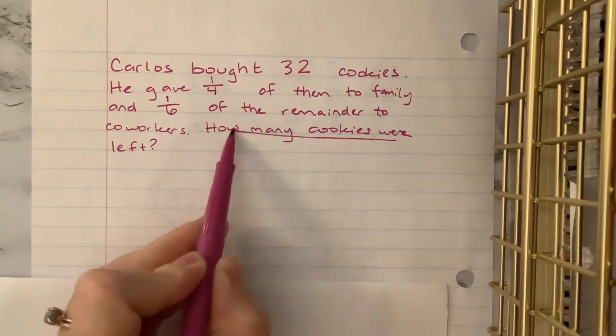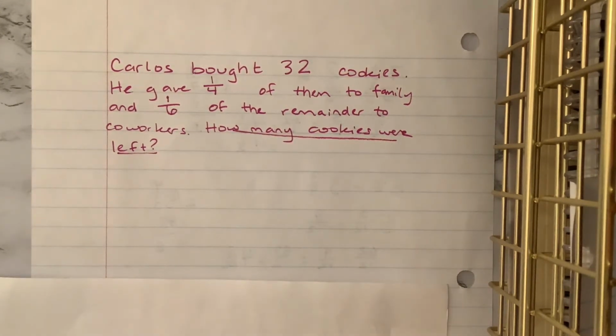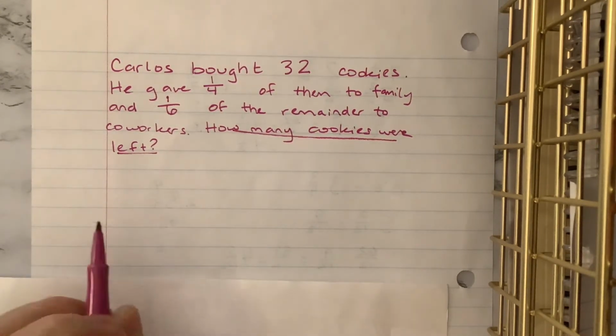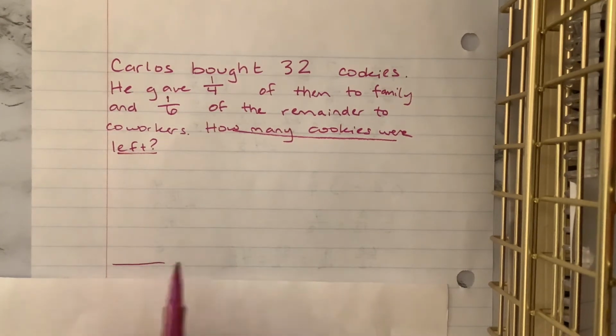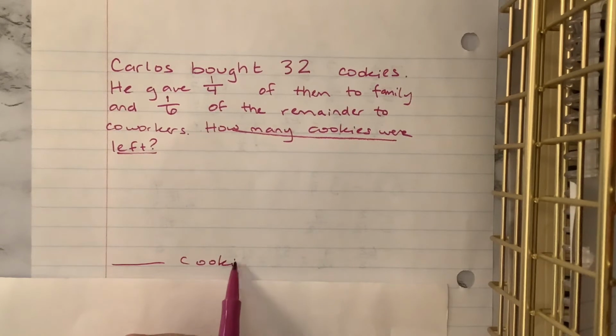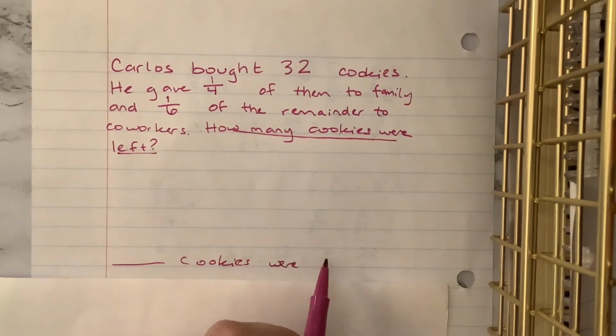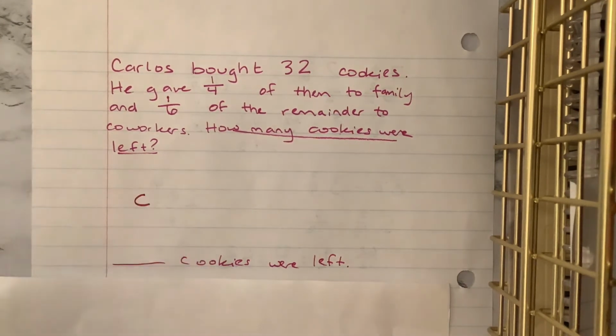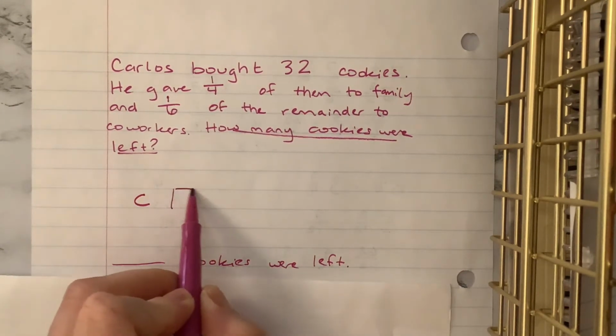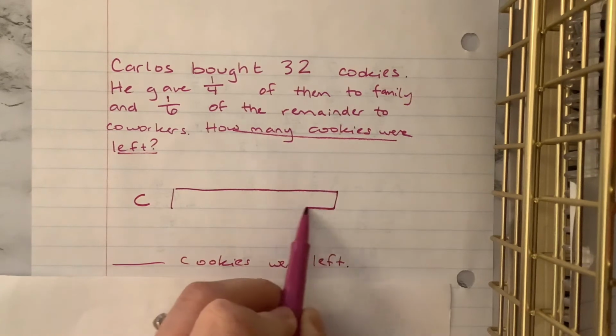So remember, our first step to word problems is underlining the question. And then we want to go ahead and write our answer statement with a blank. So blank cookies were left. Now we want to figure out who or what this problem is about. This is about Carlos's cookies. So I'm going to label this C for cookies. And draw my unit bar. We can do this with just one unit bar.